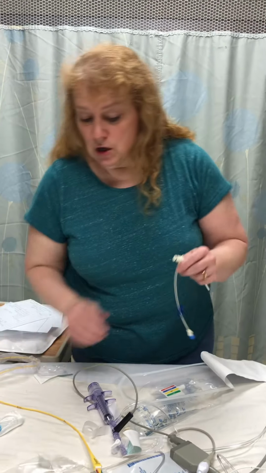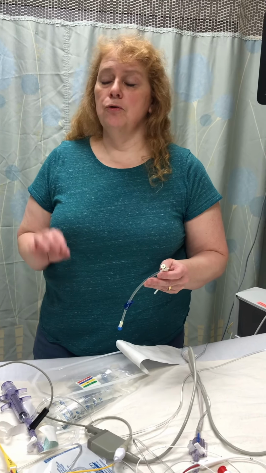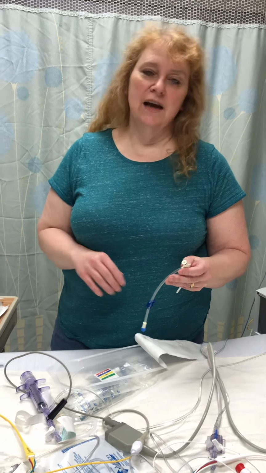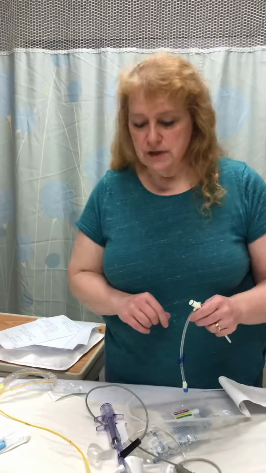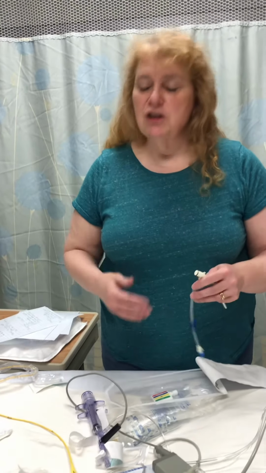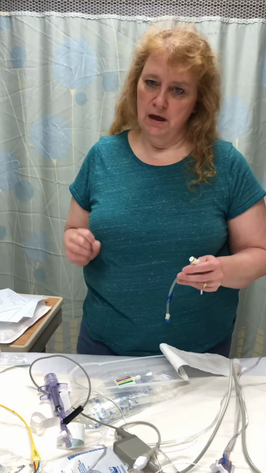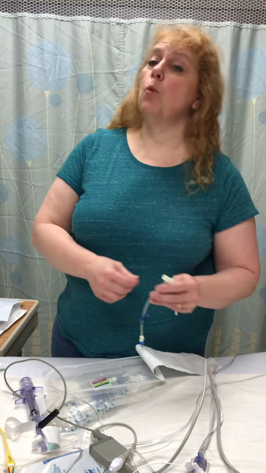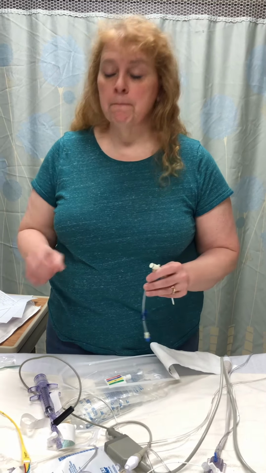We have extra of these in the supply room, but whenever a swan is inserted, this should come with the kit. So once you have the order, you want to make sure you check the x-ray, make sure that there's no weird little kinks or knots in the pulmonary artery catheter before you take it out. But basically, you're going to take it out like you do any other central line. You're going to have the patient as flat as they can be. You're going to practice taking a deep breath and holding it while you withdraw it slowly.